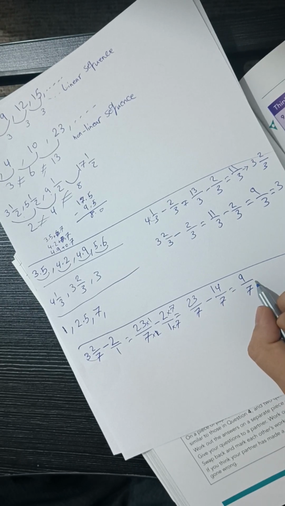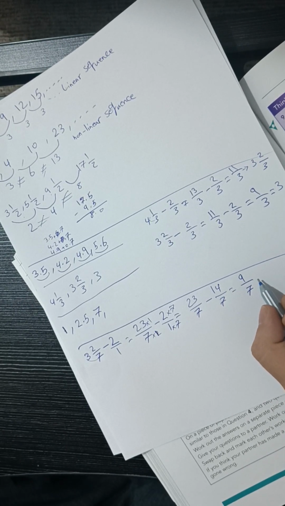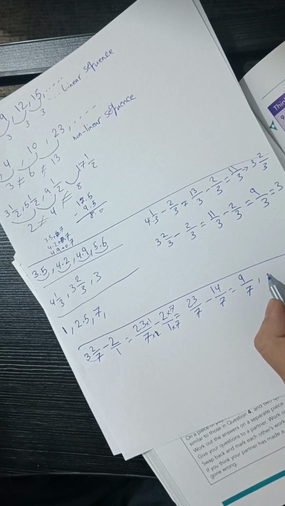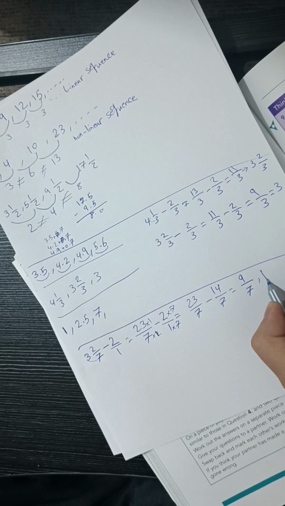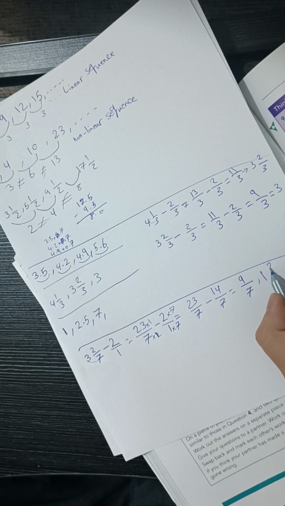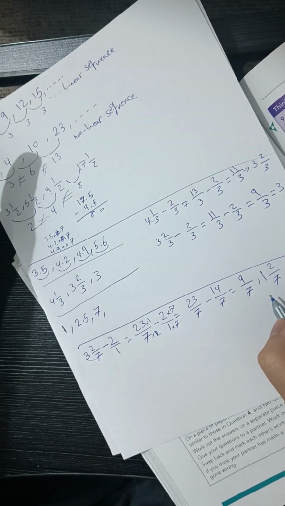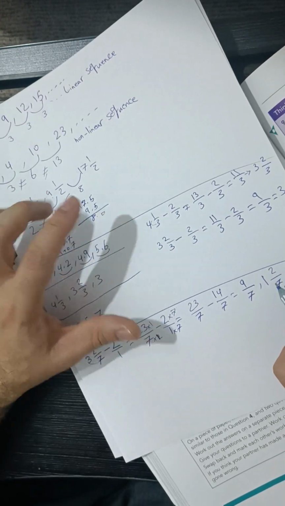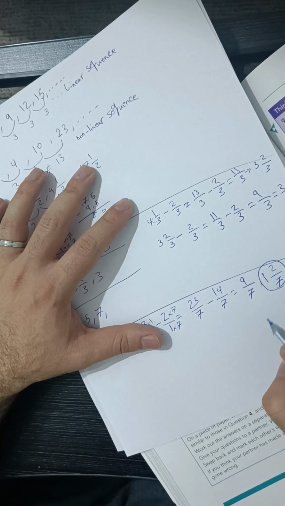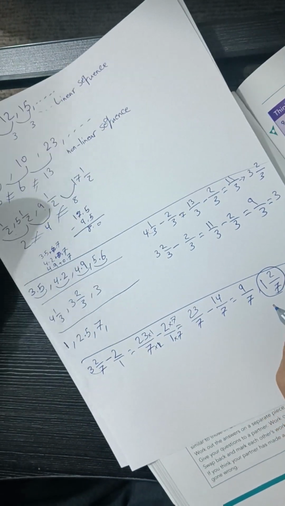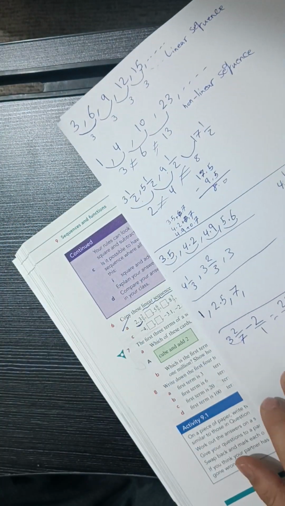Well, 9 over 7, if you just turn it to a mixed number, we are going to get 1, 2 over 7. So this is the amount of the difference between each two terms in this linear sequence.